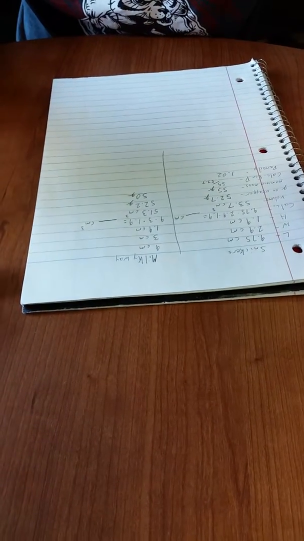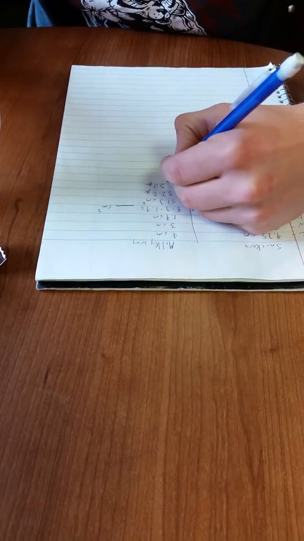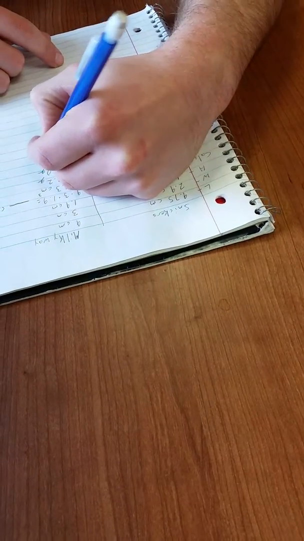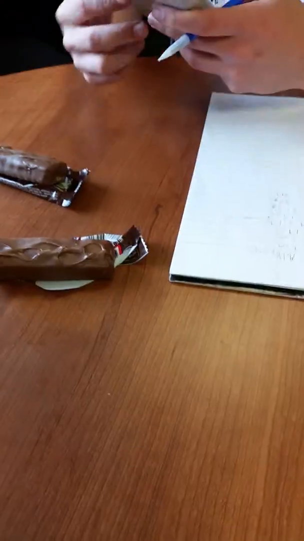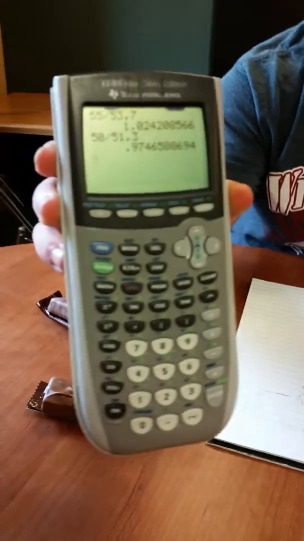And then the calculation for the Milky Way will be 50 divided by 51.3. We'll go ahead and type that into the calculator. We come up with 0.975 when it's rounded.